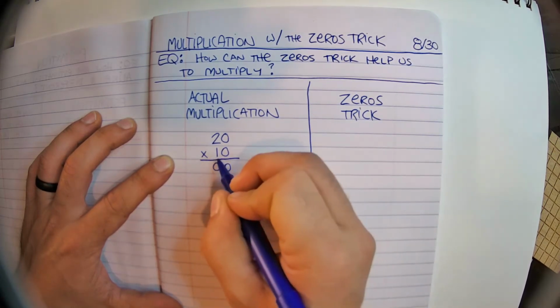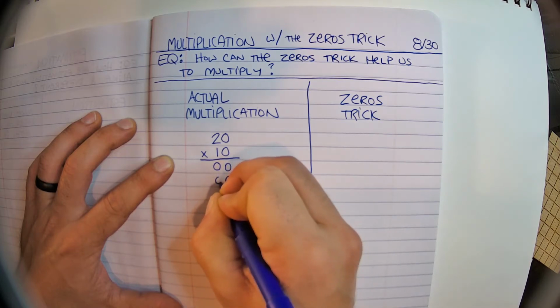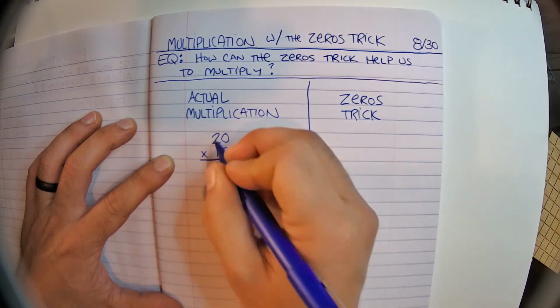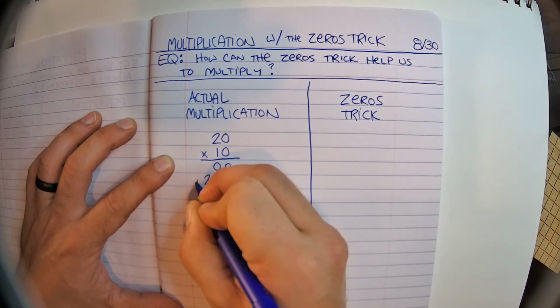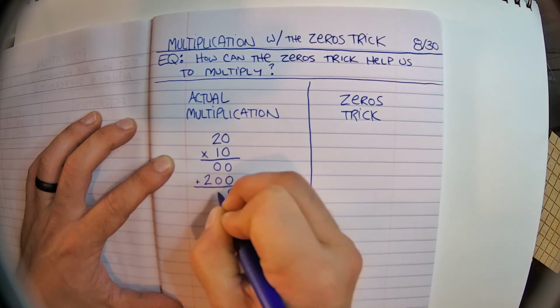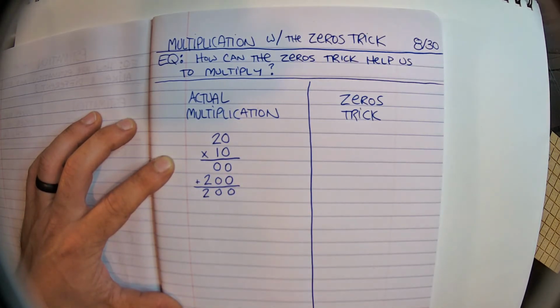All right, so let's multiply 1 tens times 0 ones, and we get 0. And 1 tens times 2 tens, we get 2. All right, so typically, we just add that, we get our answer. So actual multiplication using the algorithm, we'll get 200.